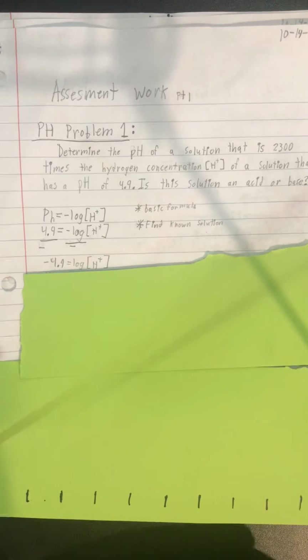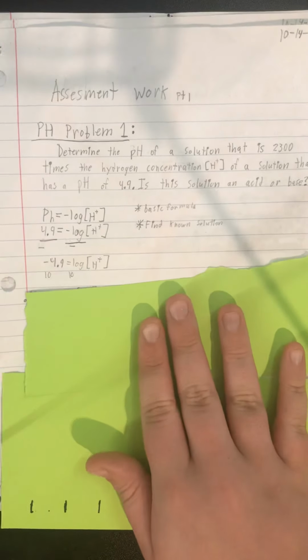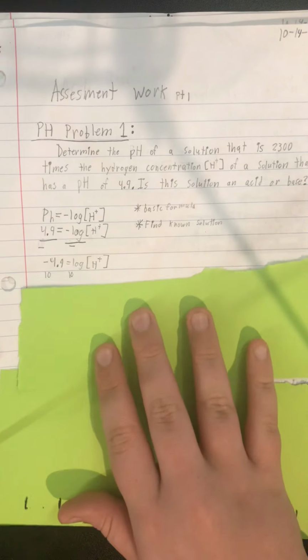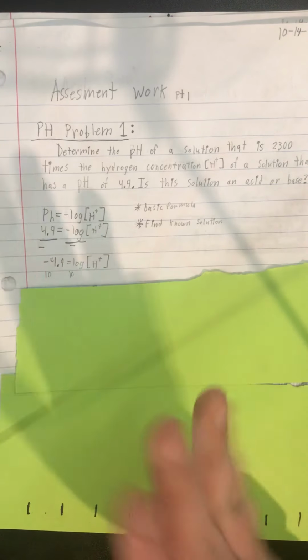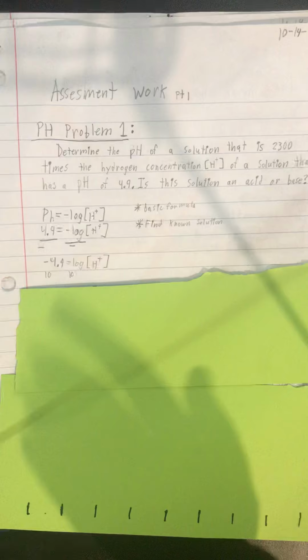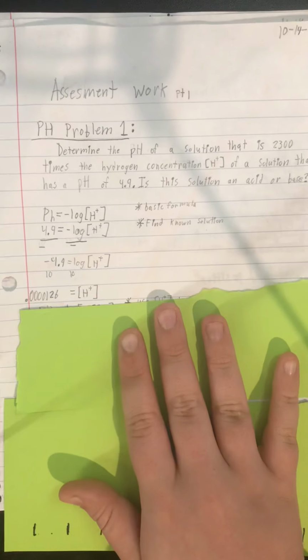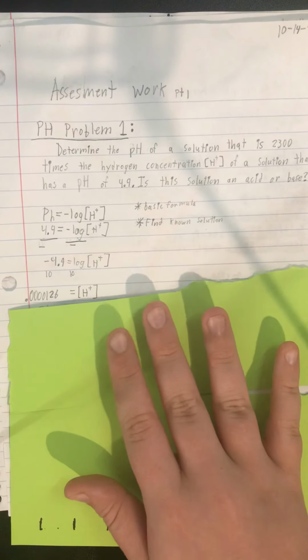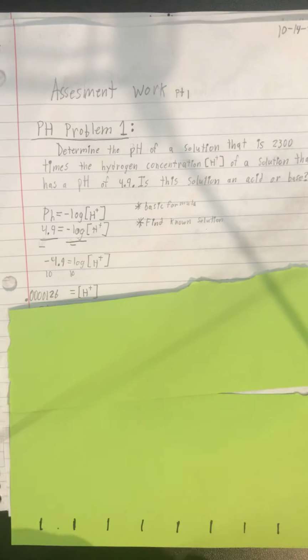Then we take base 10 on both sides. When we do 10 to the negative 4.9, we get our H+, which is 0.0000126.